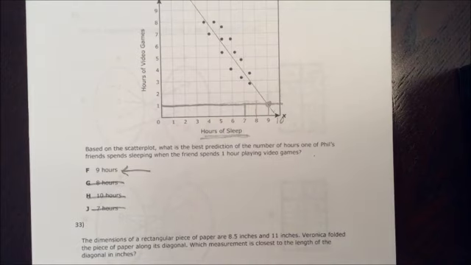Number 33, the dimensions of a rectangular piece of paper are 8.5 inches and 11 inches. Veronica folded the piece of paper along its diagonal. Which measurement is closest to the length of the diagonal in inches? Okay?